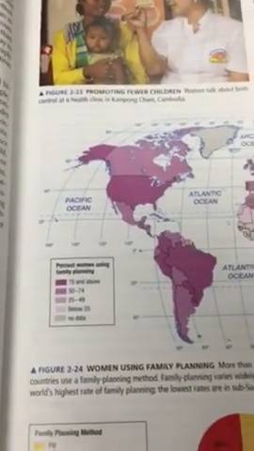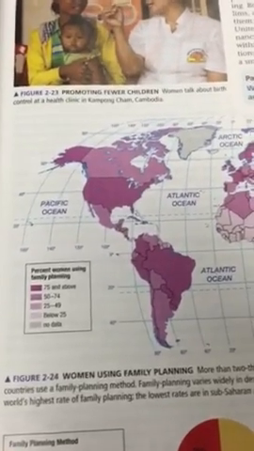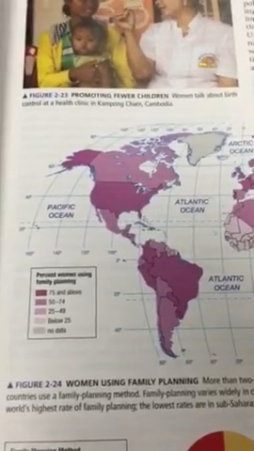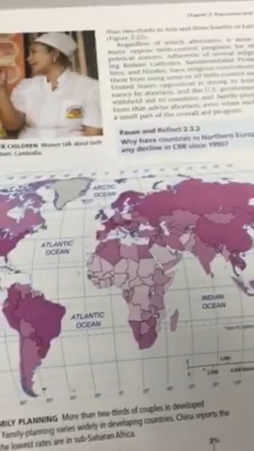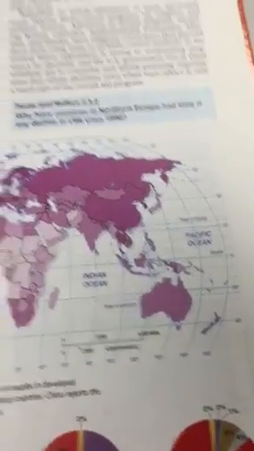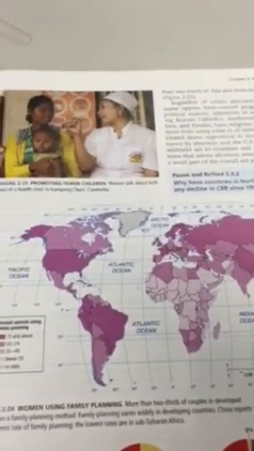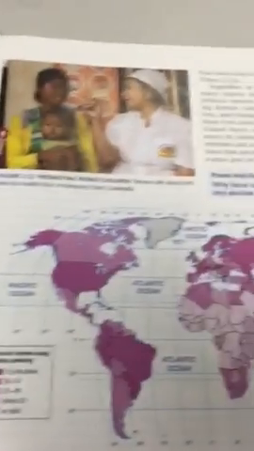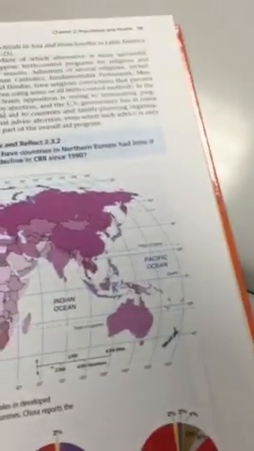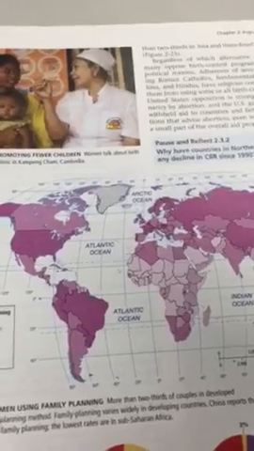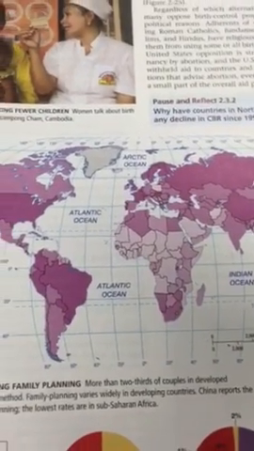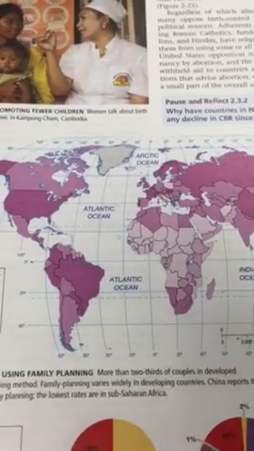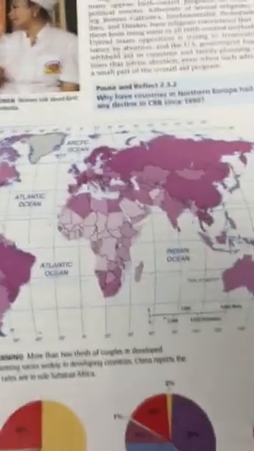Same thing here, percent of women using family planning, okay? That's basically contraception, that kind of stuff. So if you look at the United States, it's dark. South America, it's dark. Western Europe, Australia, those are the main places that you want to look at. Anytime the United States is lit up, chances are so is Western Europe, so is Australia. Africa, on the other hand, we're seeing below 25% of these women using family planning. And so that's why you're going to see these populations just spike like crazy.